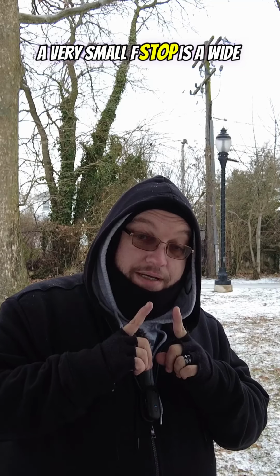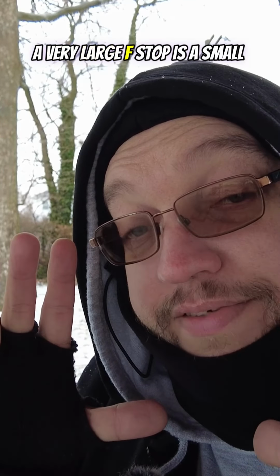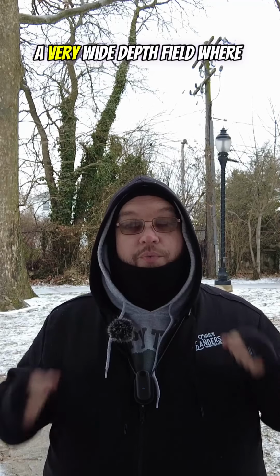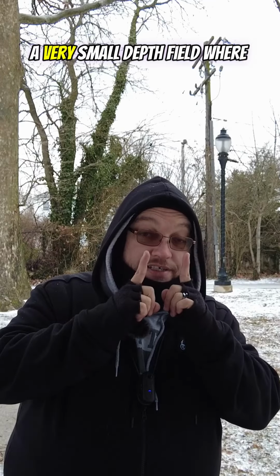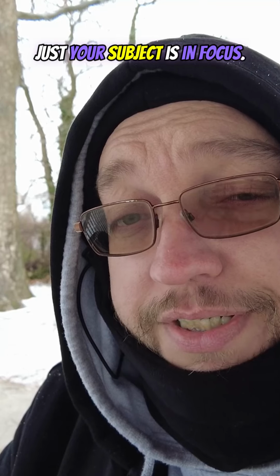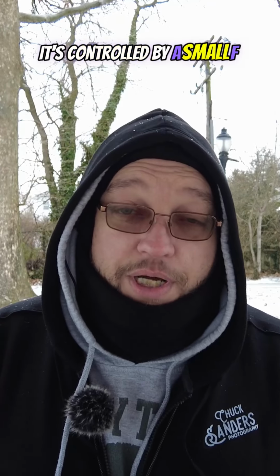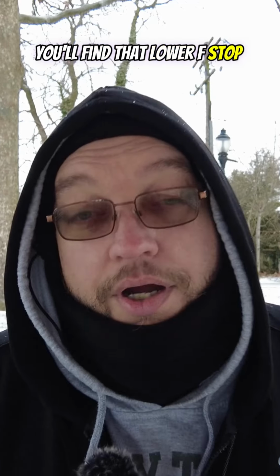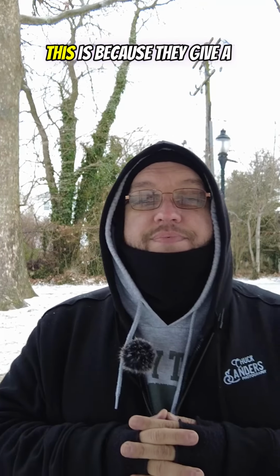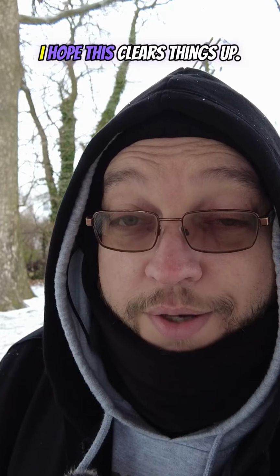So let's recap. A very small f-stop is a wide aperture. A very large f-stop is a small aperture. A very wide depth of field where everything's in focus is controlled by a large f-stop. A very small depth of field where just your subject is in focus is controlled by a small f-stop. If you're looking to do portrait photography, you'll find that lower f-stops are typically more expensive lenses. This is because they give a beautiful soft glow. I hope this clears things up.